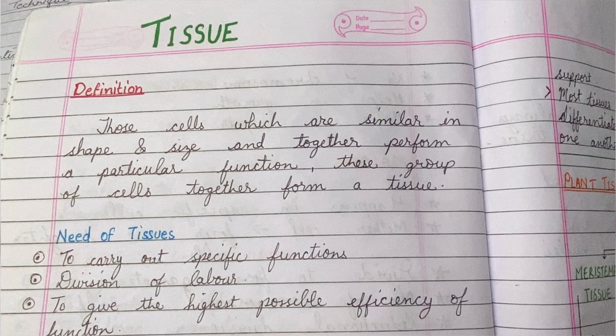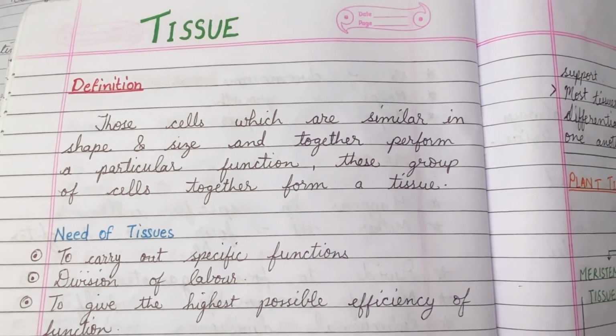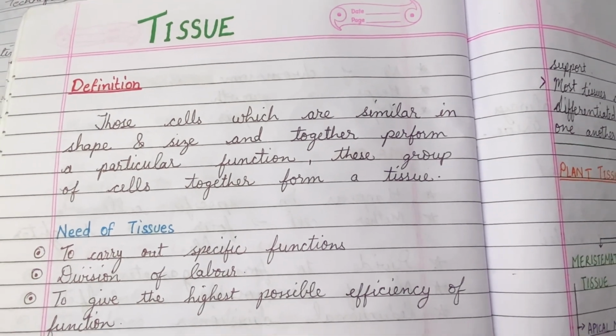Here we start with the definition of the tissue. Tissues are those cells which are similar in shape and size and together perform a particular function. These groups of cells are together called tissue. Now the question arises, why are these tissues needed in our body? Tissues are needed in an organism to carry out specific functions, division of labor, to give the highest possible efficiency of function.